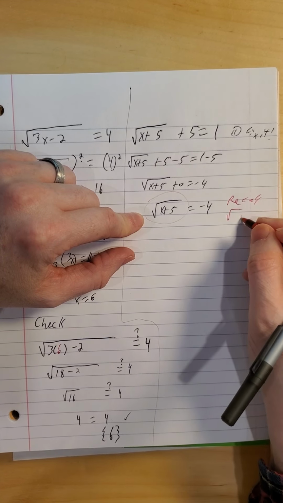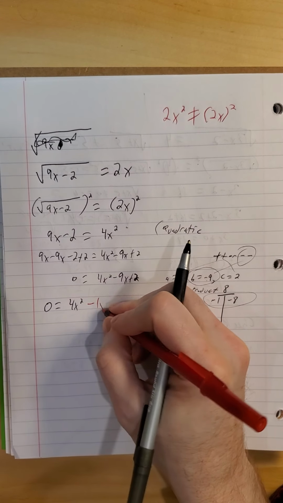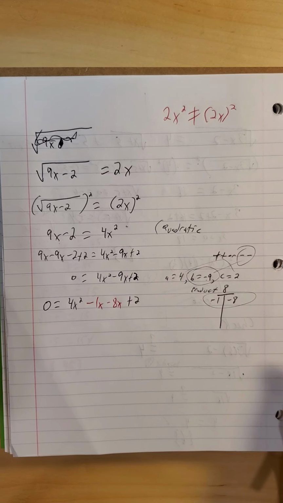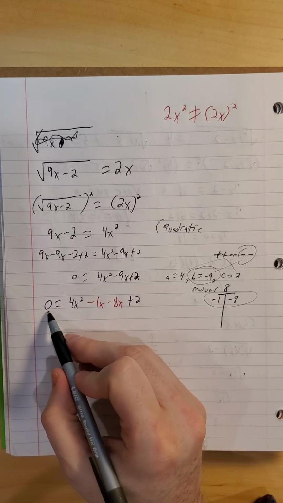in a way that will sum to a negative 9. If I'm multiplying to a positive, this is either plus plus or minus minus. The fact that I'm adding to a negative says everybody gets a negative sign. So negative 1, negative 8, and we have it on our first attempt. So then 0 is 4x squared instead of a minus 9x, minus 1x minus 8x, and bring down your plus 2. Don't forget, this does have to stay an equation.